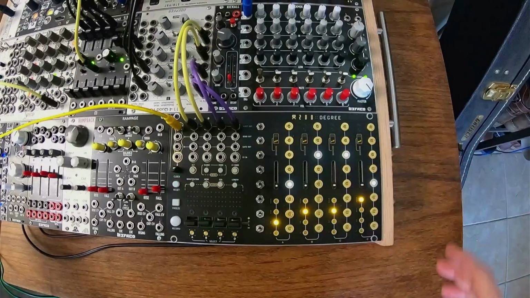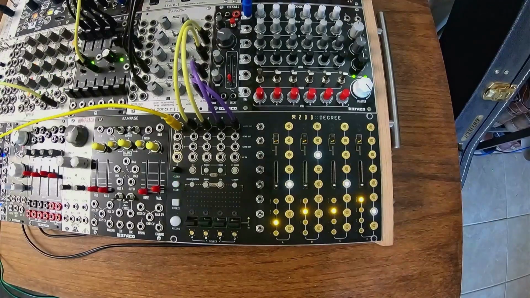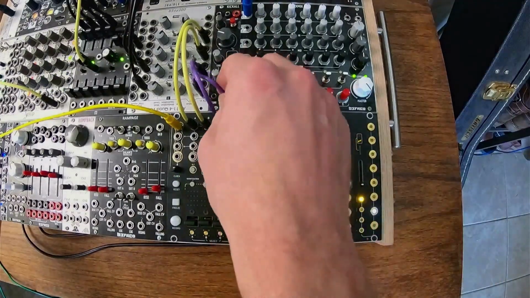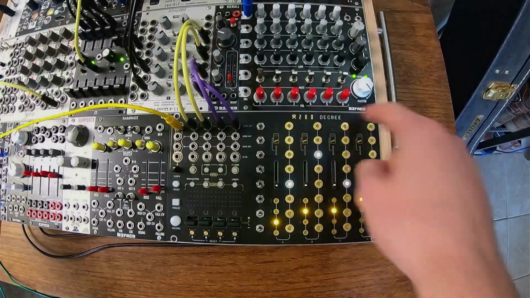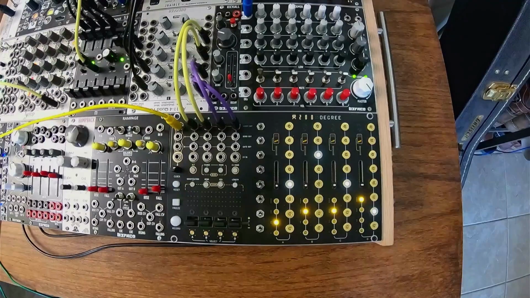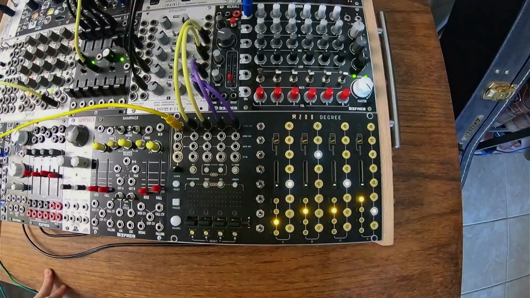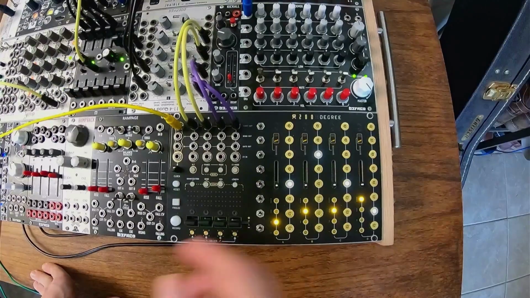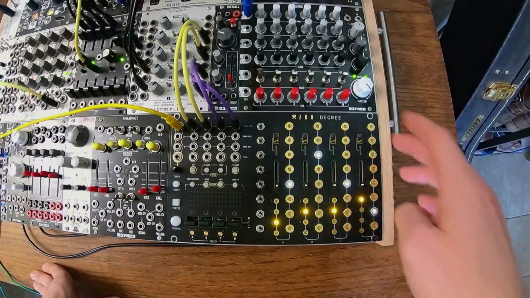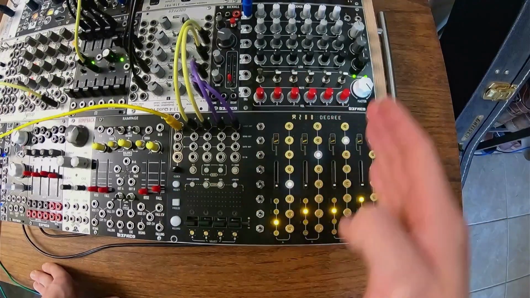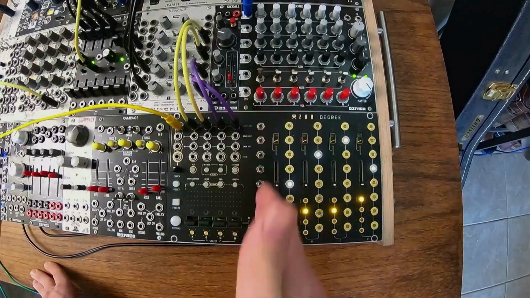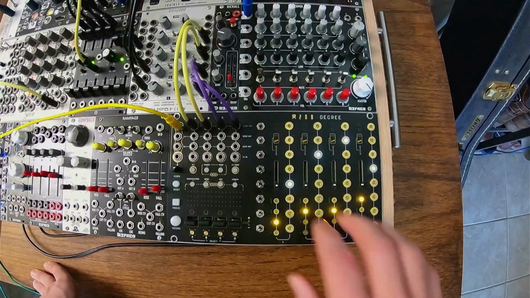Without getting too in-depth with things, I thought I'd just start with a simple overview of what this thing does. Call it the degree. That's because it's all about scale degrees. You'll notice there's these 8 toggle switches on the side here. They're actually used for setting the scale of each one of these channels. So there's 4 channels, and all 4 channels are basically locked to this one scale that you set on the left side here.